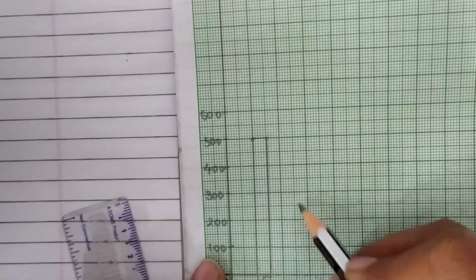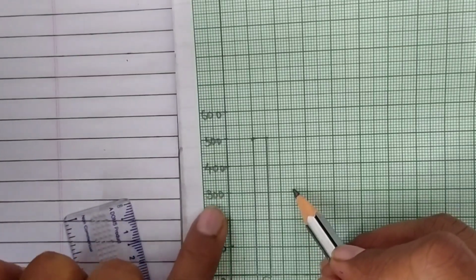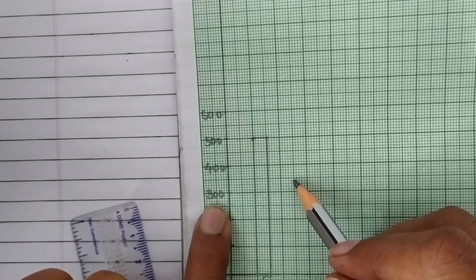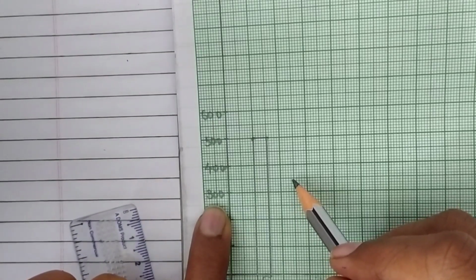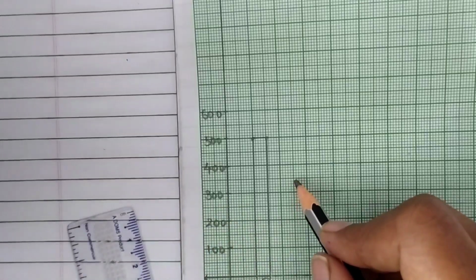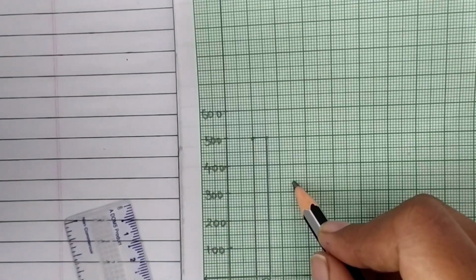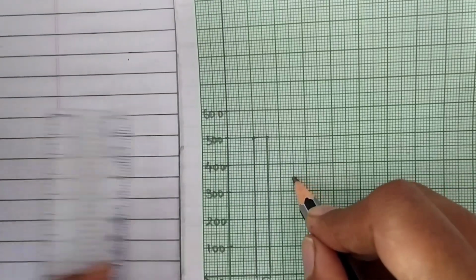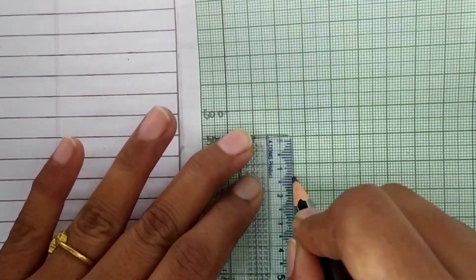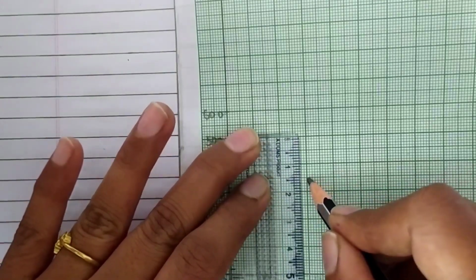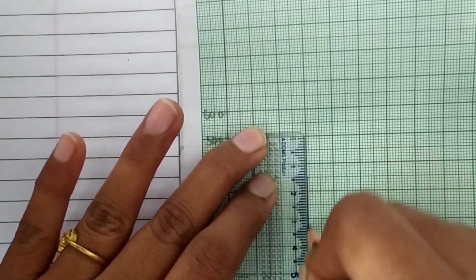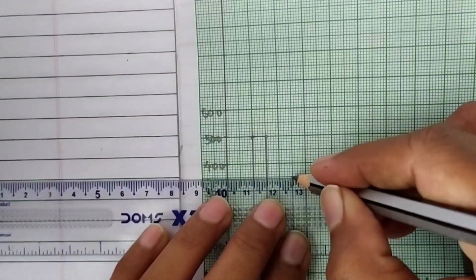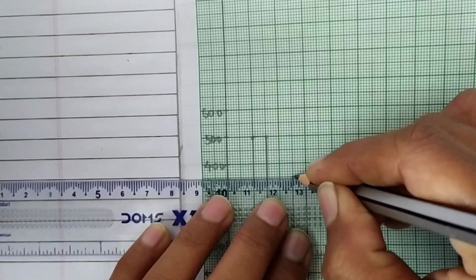So here is 300. Now when we count 5 lines, it becomes 50. 1, 2, 3, 4 and 5. It's 50 now. So here is our 350. Just drag lines to the x-axis and join these 2 points.